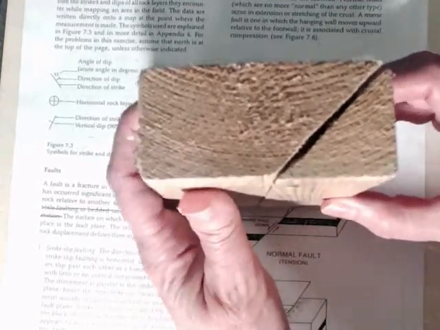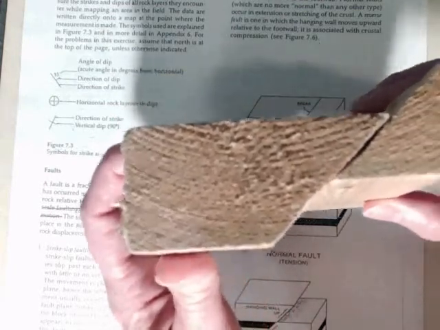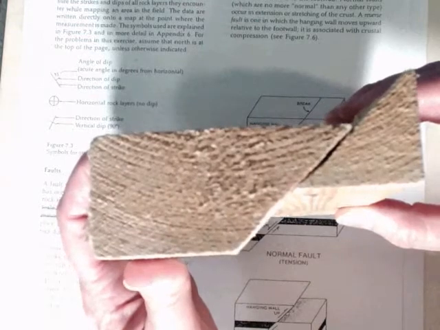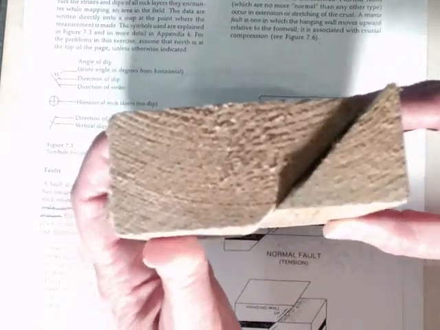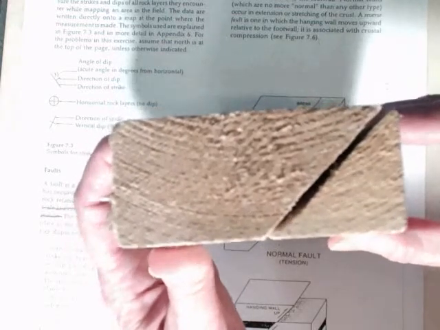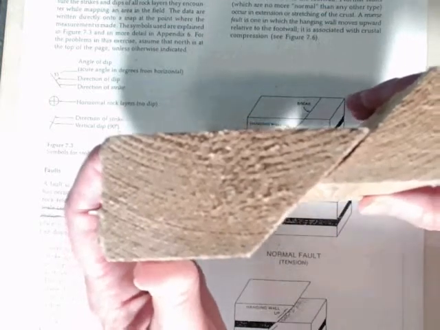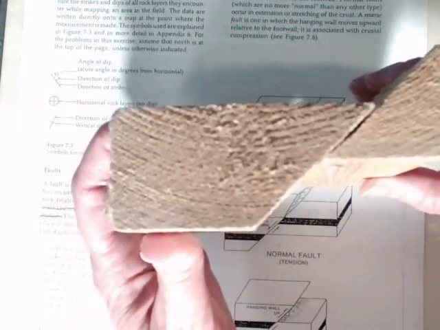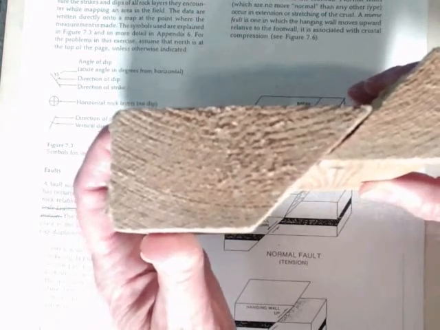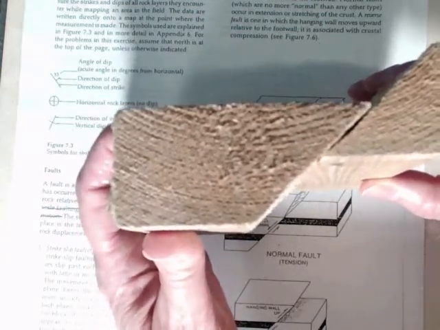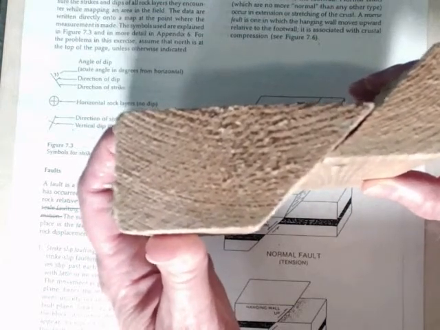So it's a tension now, so when you pull apart crust, the hanging wall will move down. So that's a tensile type of stress, and that creates what we call a normal fault. So pull apart and the hanging wall moves down in relation to the foot wall. So when the hanging wall moves down, we call that a normal dip slip fault. Normal in that it's going with gravity, so normal dip slip fault.